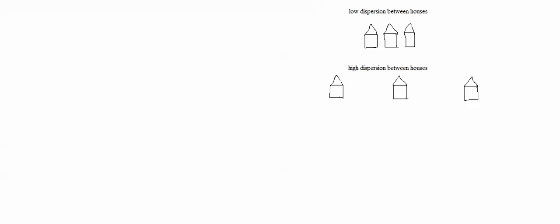I can even draw an example. Let's imagine that these are 10 cars driving on a freeway, and we could say that they're all driving on the freeway at the same time.